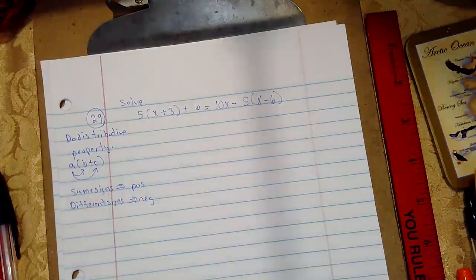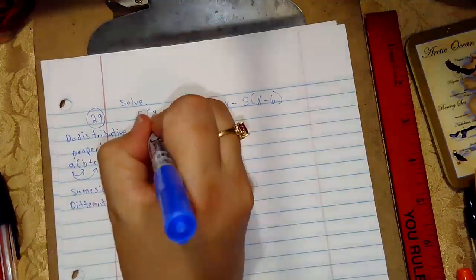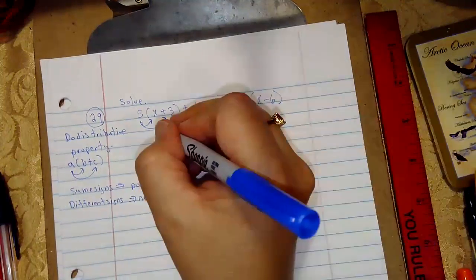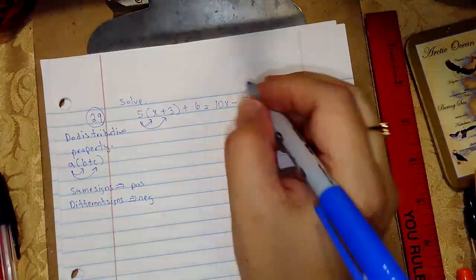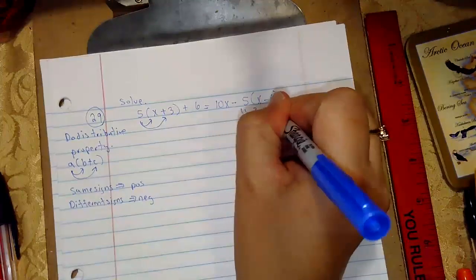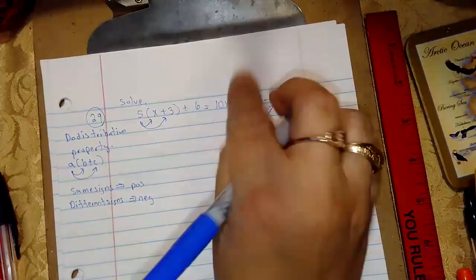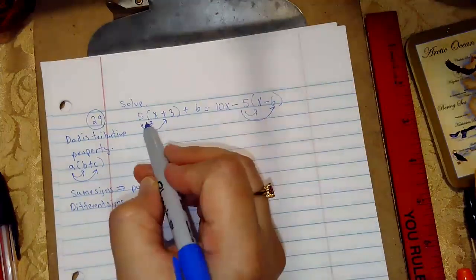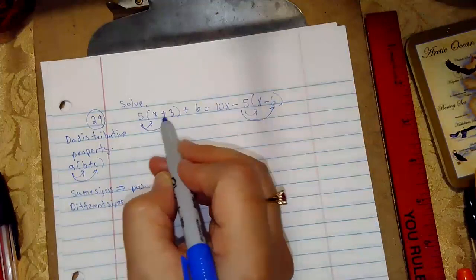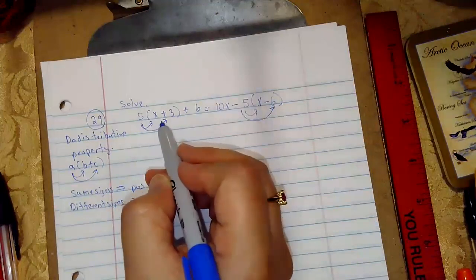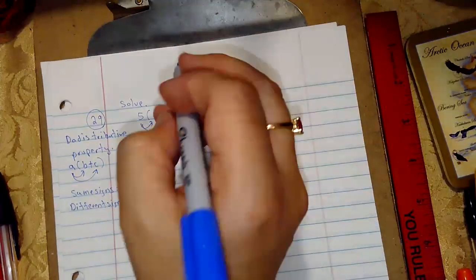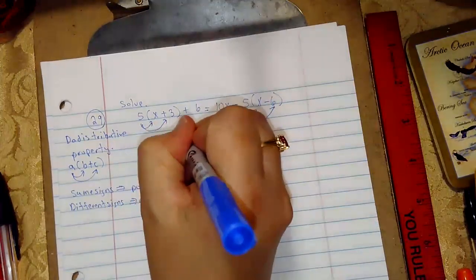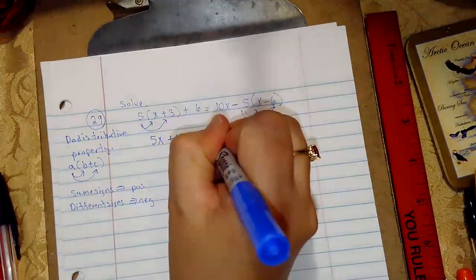All right, okay, so I'm going to show my arrows here. Got distributive property going on to the far left, and on the far right hand side I've got distributive property going on. See, that's a negative, so be careful with that, -5. Okay, so here everything is positive, so these are going to be positive products. Product is something you get when you multiply. So 5 times x is 5x, 5 times 3 is 15, and I'm going to add that 6 here.